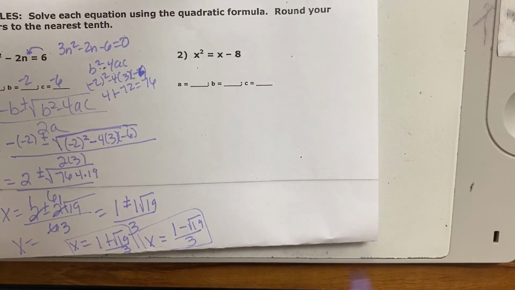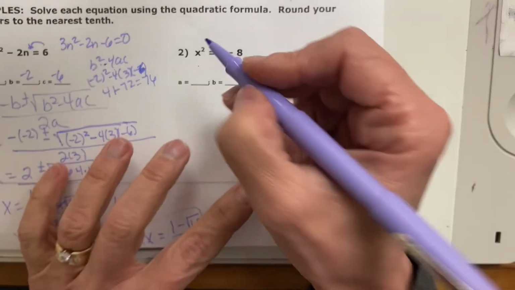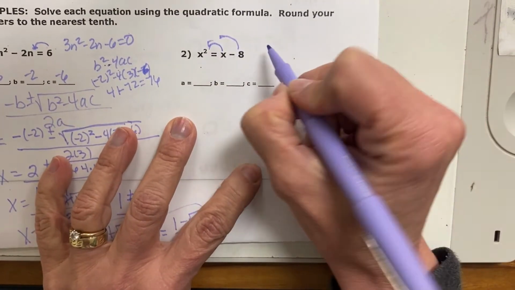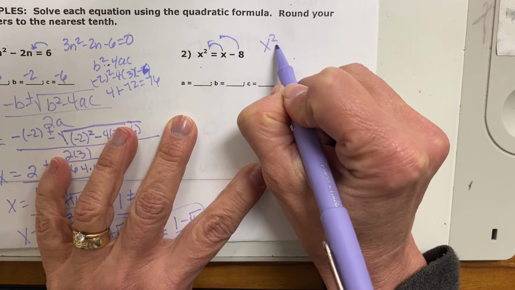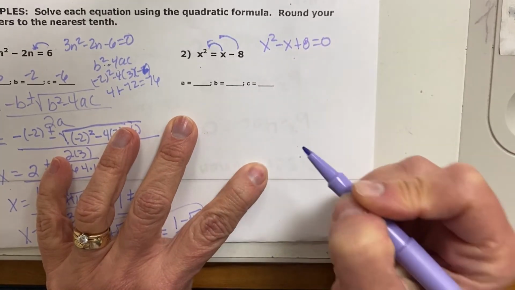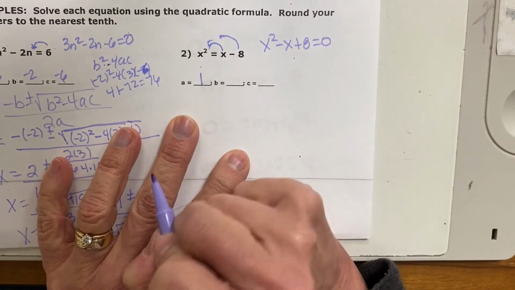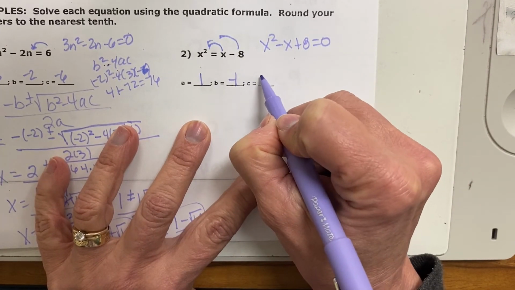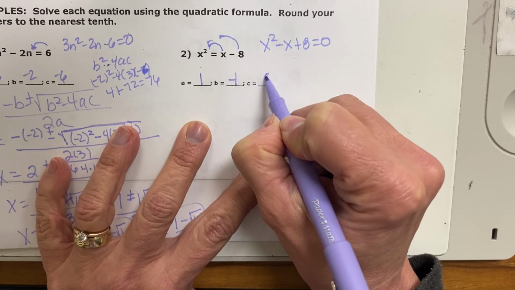All right, looking at our second, we want to get all our terms on one side. So we're going to move the x over, and we're going to move the 8 over. So we'll have x squared minus x plus 8 is equal to 0. So that means a is 1, b is negative 1, and c is equal to 8.